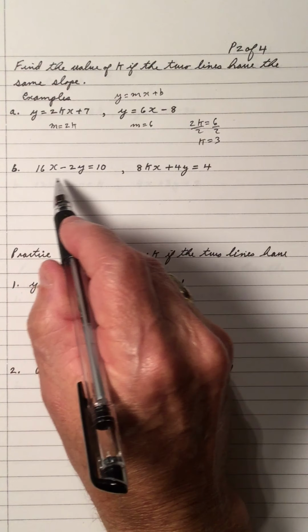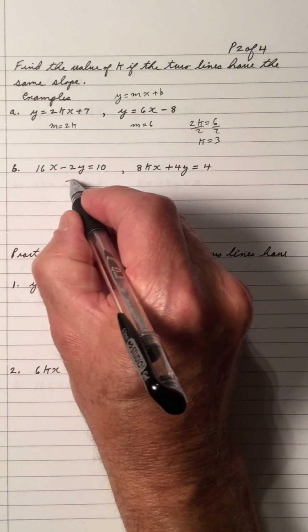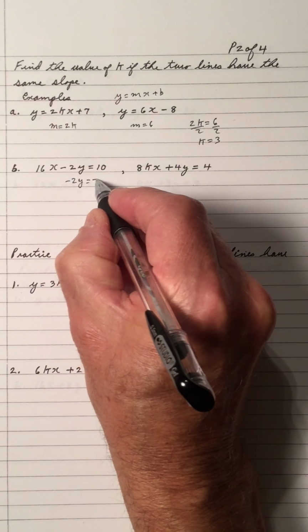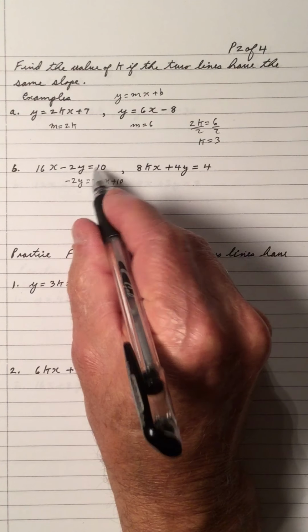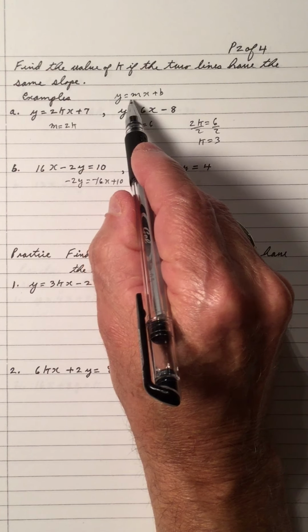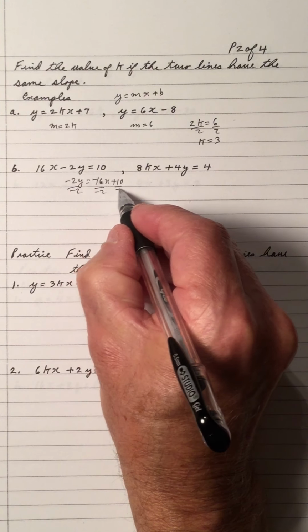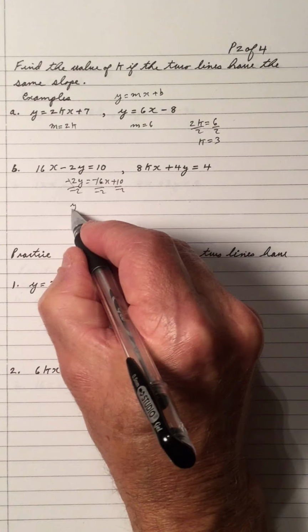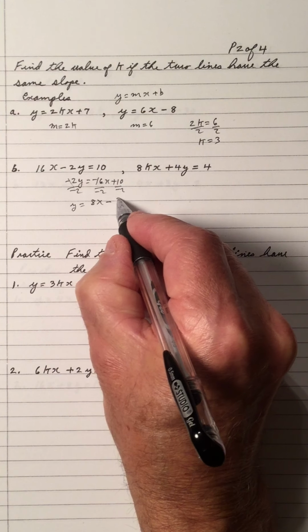Now I have to get the slope of these two equations, and they have the same slope, so I will solve them for y. Y equals negative 16x plus 10. The x goes over because we're writing the equation as y equals mx plus b. Divide by negative 2, and they cancel. Y equals 8x minus 5.